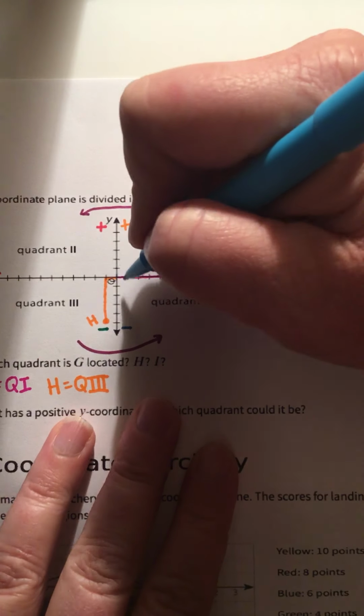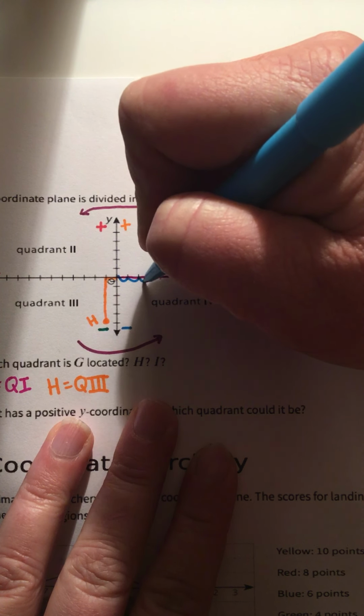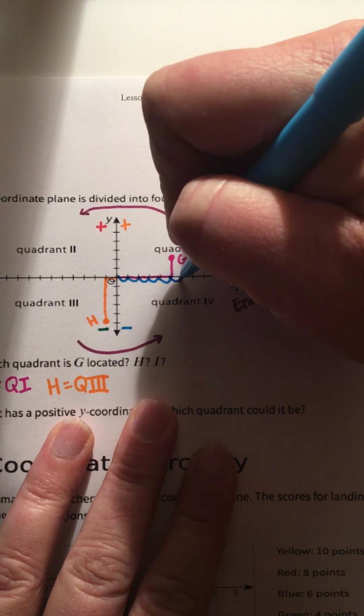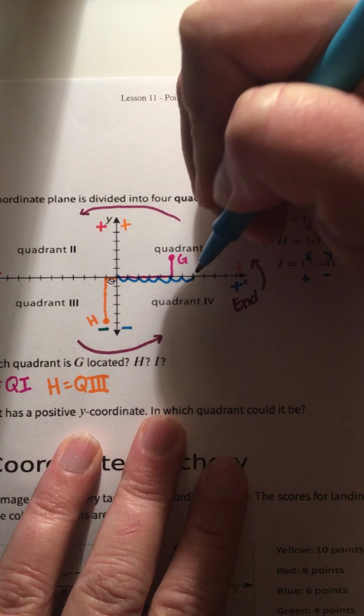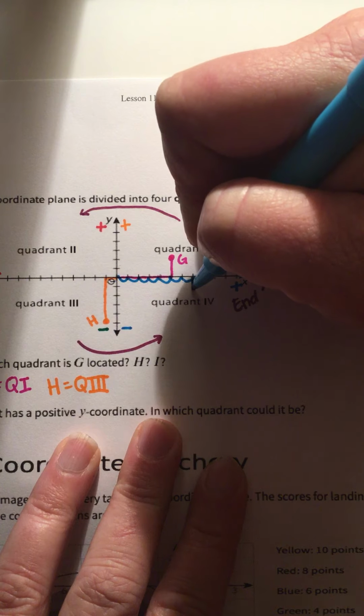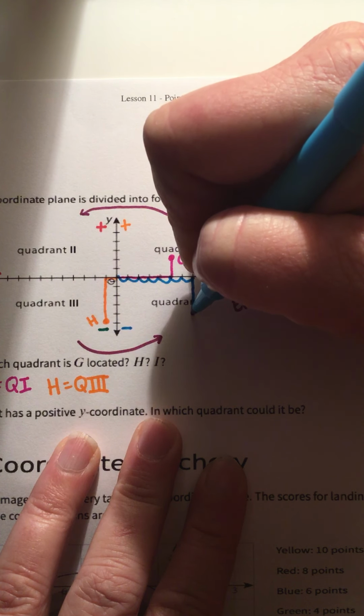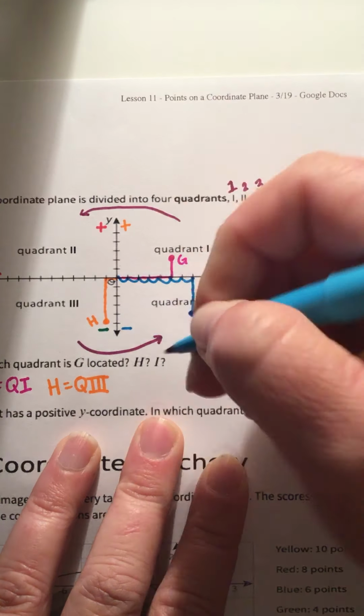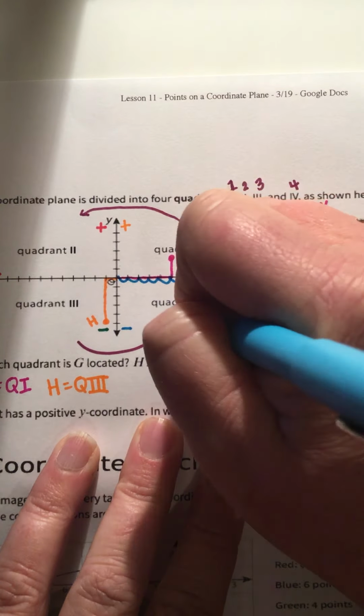So we're going to go 1, 2, 3, 4, 5, 6, 7. And then we're going to go down negative 4. So 1, 2, 3, 4. And that is I. And that one falls in quadrant 4, or Q4.